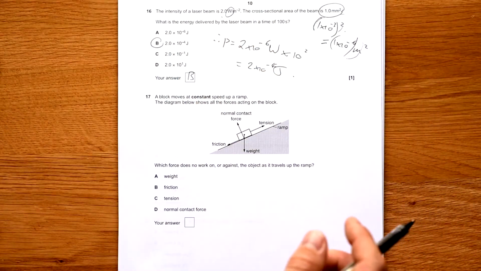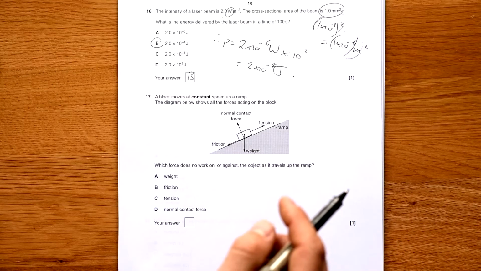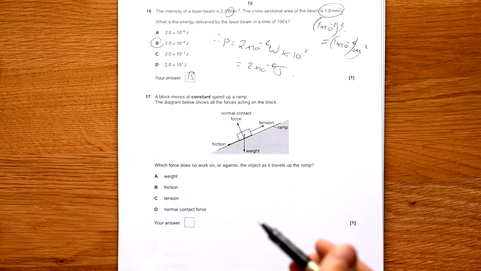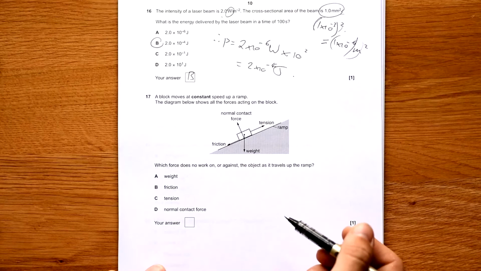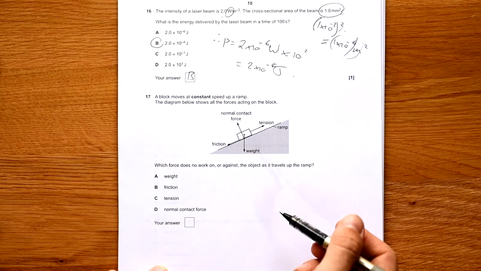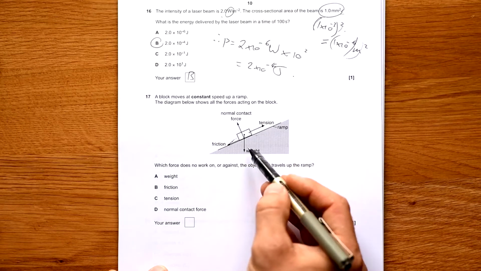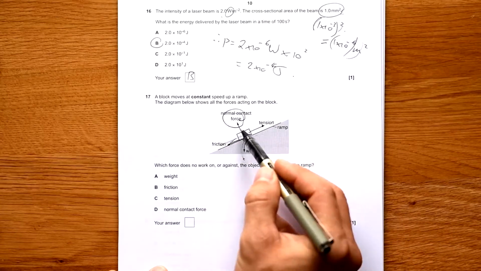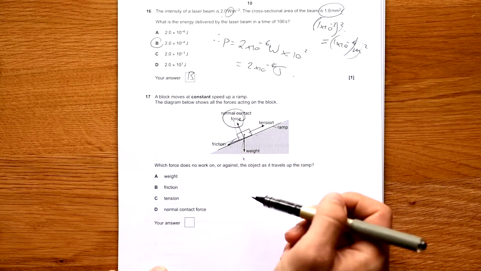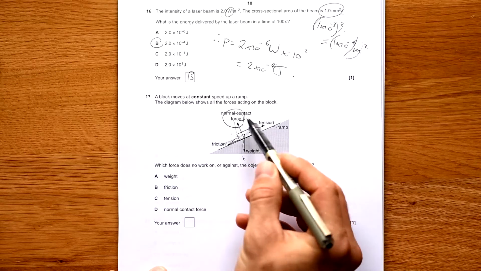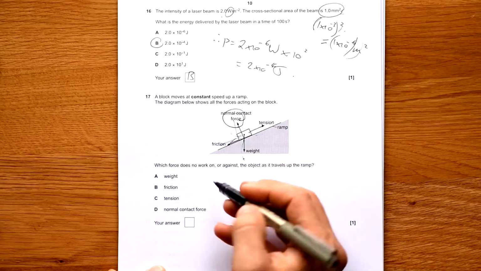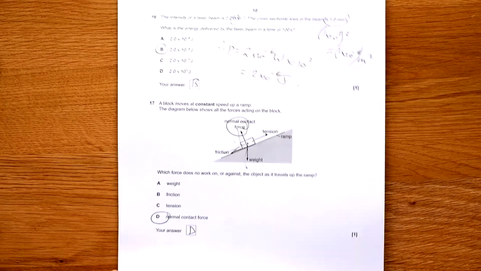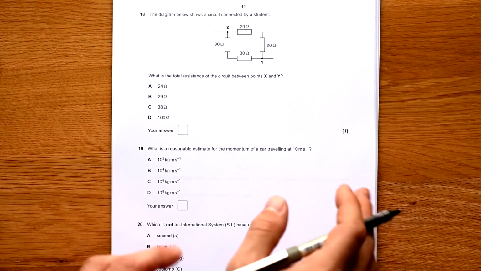17. A block moves at a constant speed up a ramp. The diagram below shows all forces. Which force does no work on or against the weight as it travels up the ramp? Friction does work, tension does work, even weight does work. This though, because it is moving perpendicular to this force, it does no work on it whatsoever. There has to be some component of a force in the direction that it's moving in order to do work. It's D.